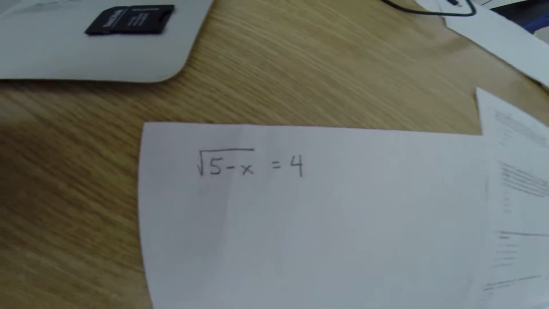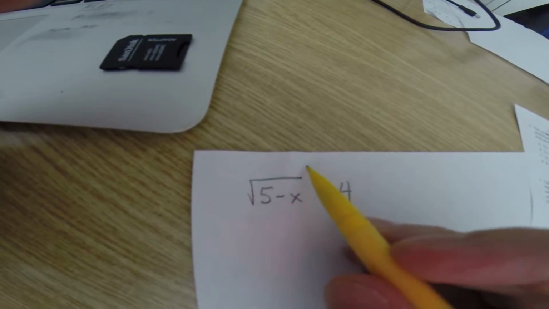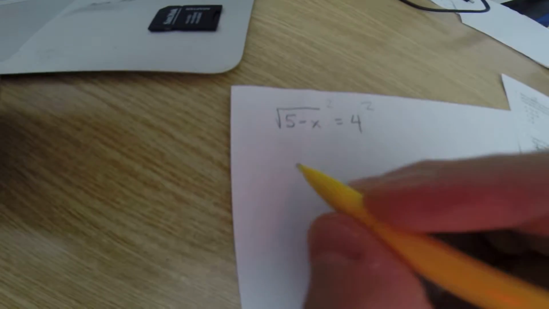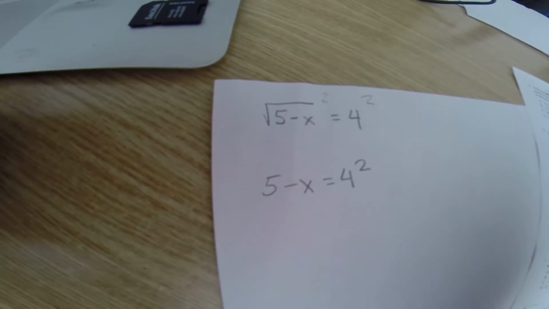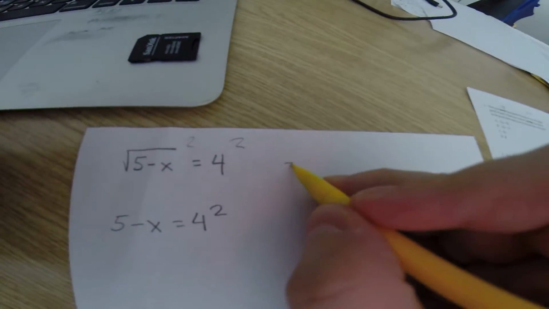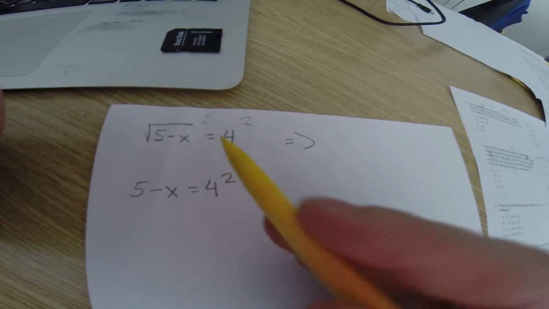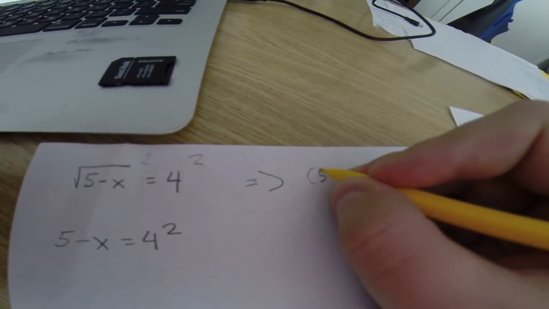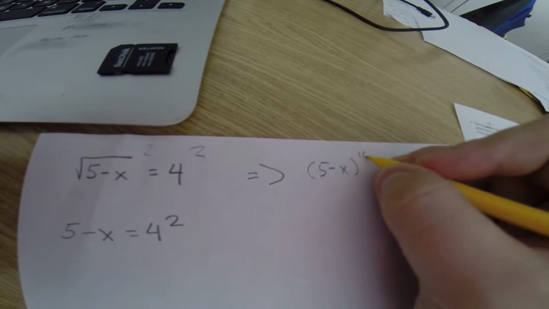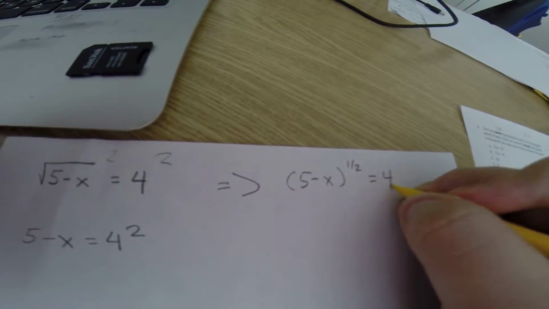Okay. Now, something you don't have to do is, I could just square both sides and I would get 5 minus x equals 4 squared. But I do want you to note something. Okay, so again, this arrow, instead of writing it down, I'm just going to the side. The square root really means this. It means it's raised to the 1/2 power.